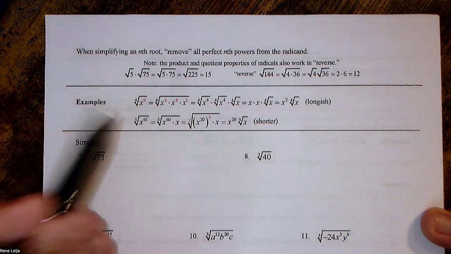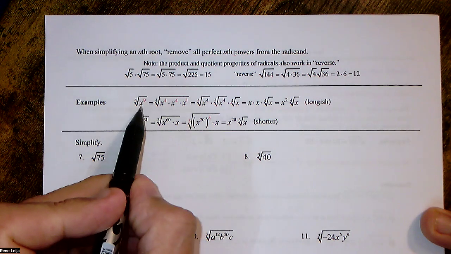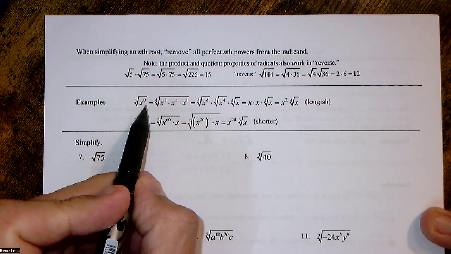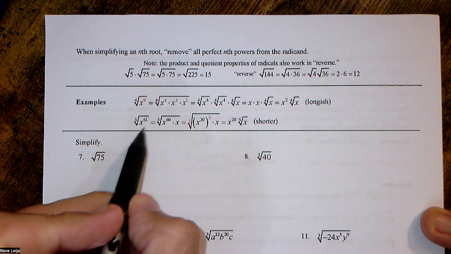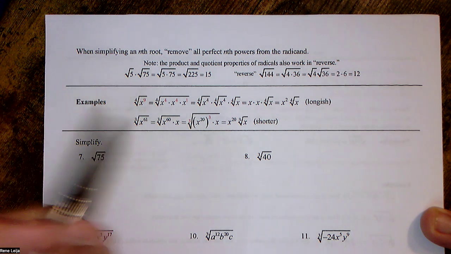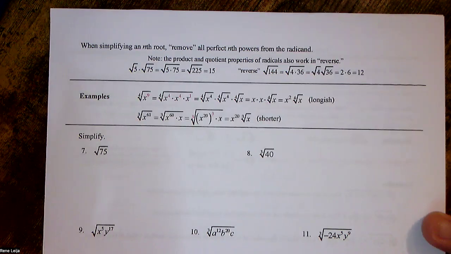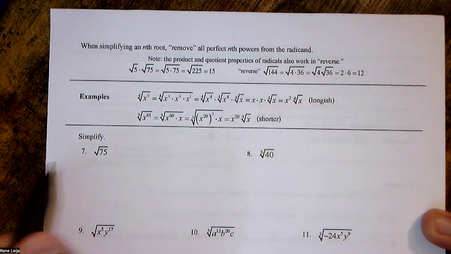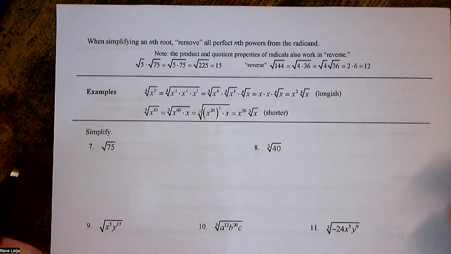Now, when you have variables that have larger exponents inside than what the root is, this can get tricky. I'll show you a trick. You can do it how they do it here, but I'll show you another trick.